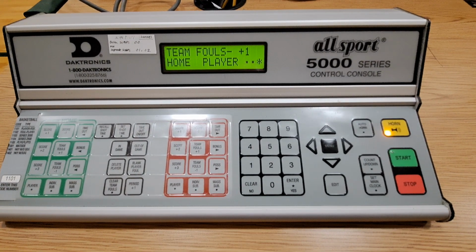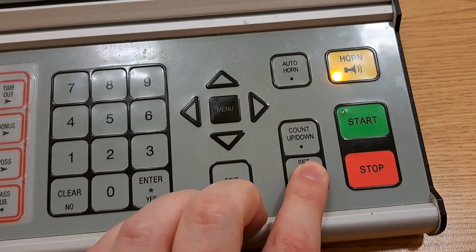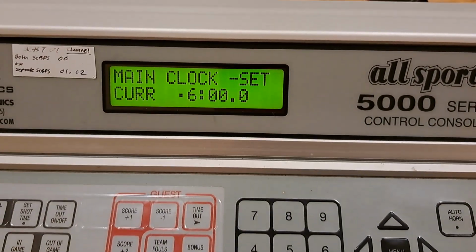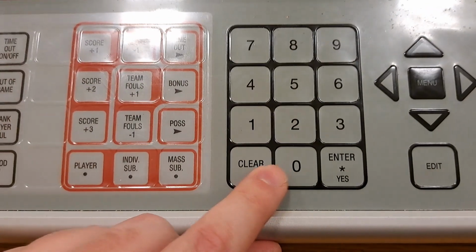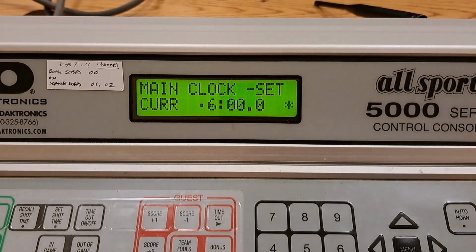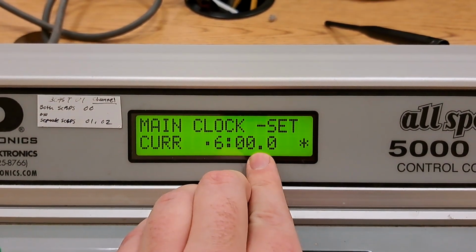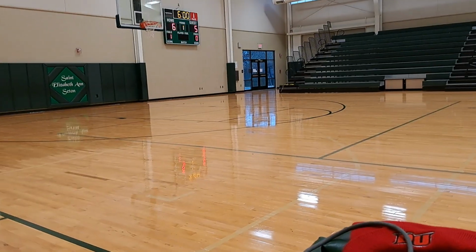So what we're gonna do next, the clock. So set main clock. You gotta really push down on that button. So each quarter is 6 minutes. So it's 6, 0, 0, 0. Gotta do it 3 times because you have your 1/10 of a second. Hit enter. Put it up there.